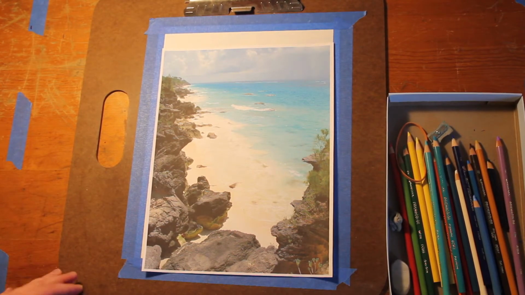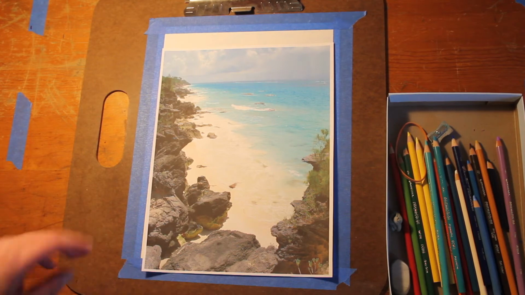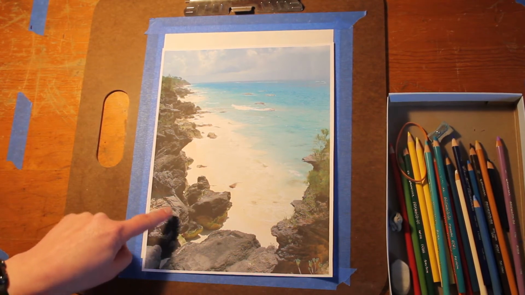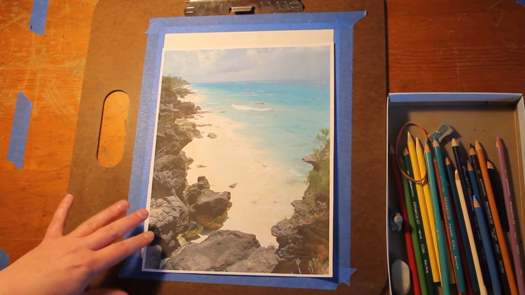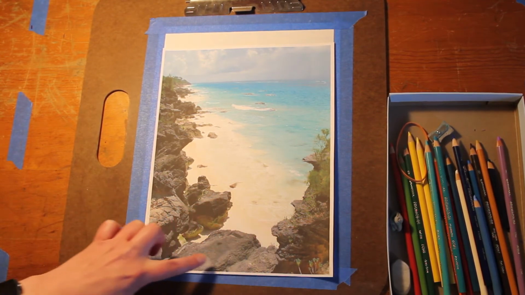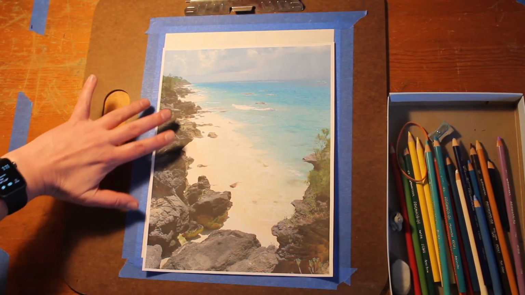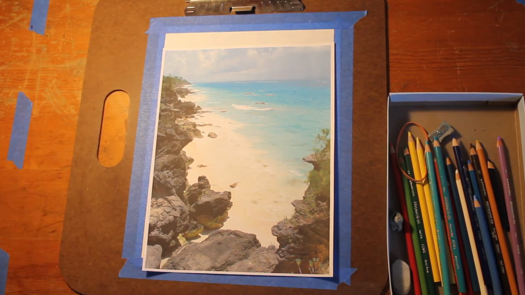Then something else that you're going to notice just looking at your photograph is that things that are closer are going to have much more detail. So even in the photograph, this is much punchier, more detailed. And then this further away gets kind of softer, and it gets softer and softer as it gets further away. And so that's something that we want to think about when we're creating our piece.